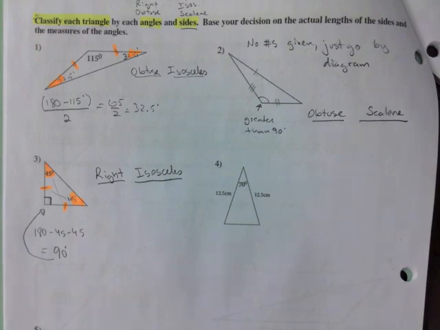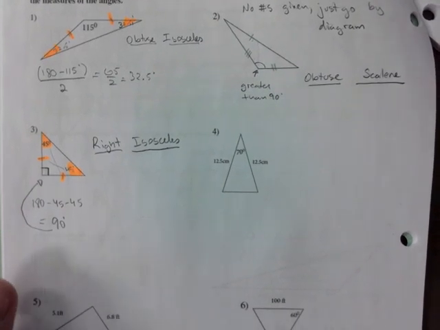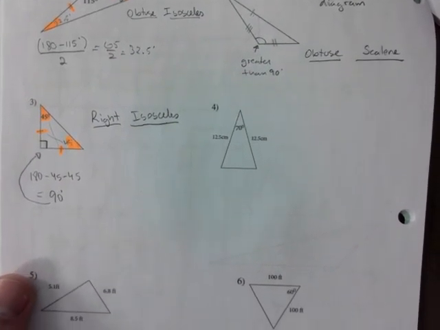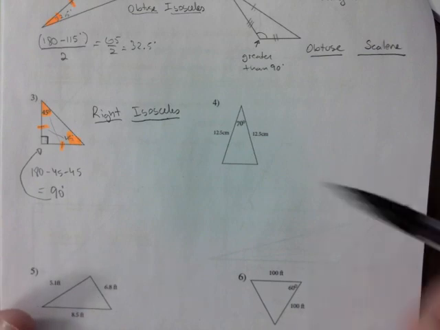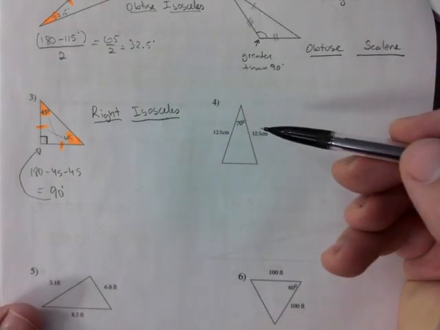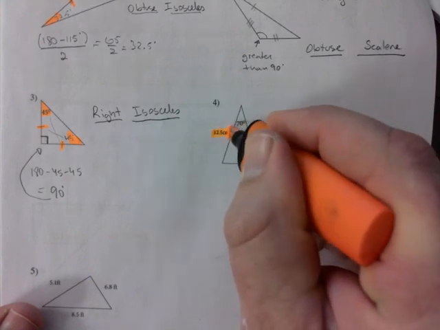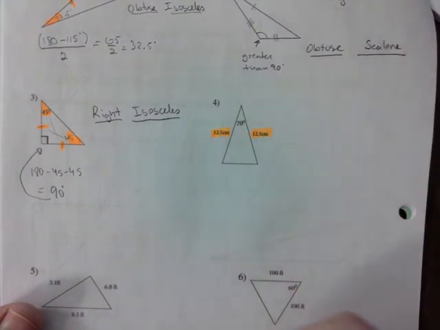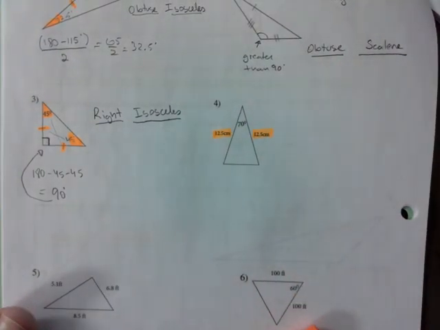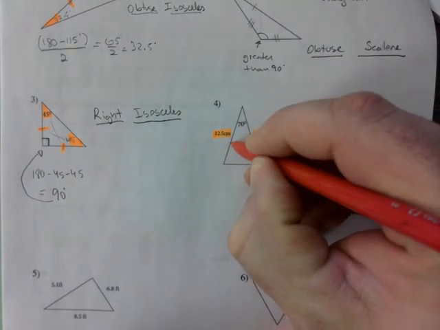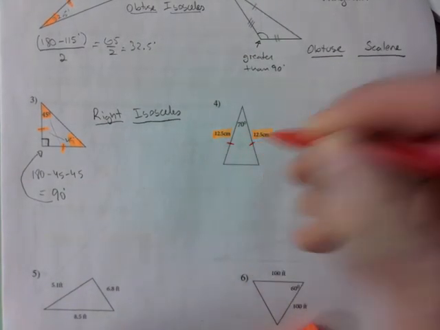So you can continue this. Maybe I'll do one more because tomorrow I would start seeing you on this. So let's look at 4 here real quick. I want you to observe that these two sides are the same. So in a sense, if those measurements hadn't been there, we would have had markings like that.